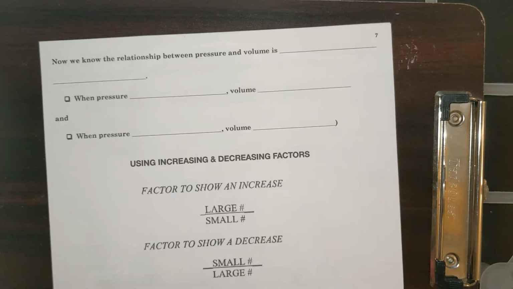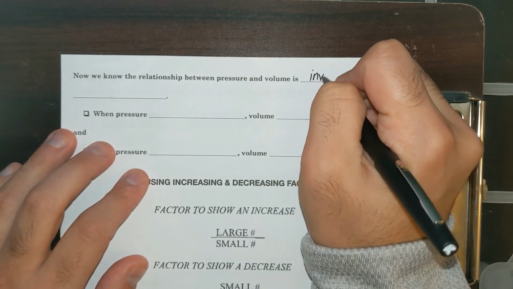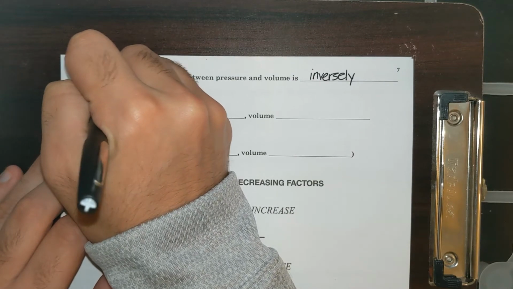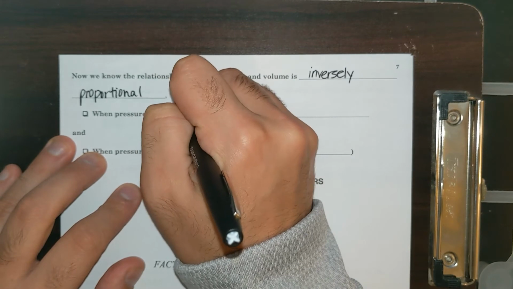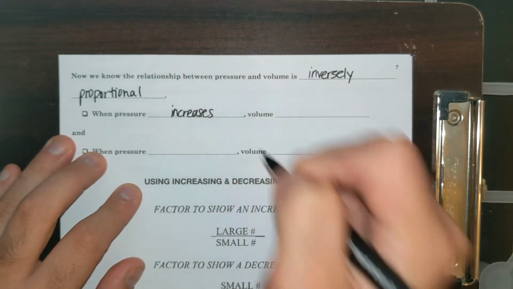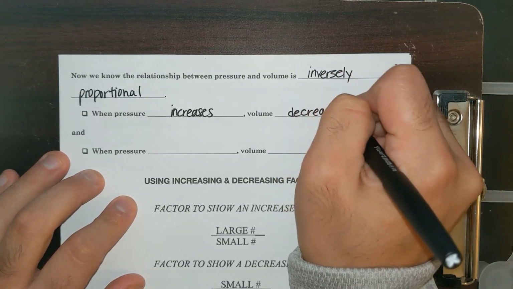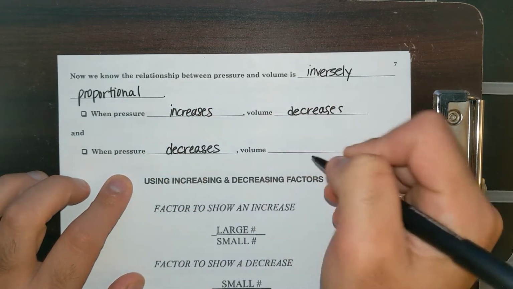All right, so putting this together, now we know the relationship between pressure and volume is inversely proportional. When the pressure increases, the inverse or opposite will happen to volume. Volume decreases. And when pressure decreases, the inverse or opposite will happen to volume.